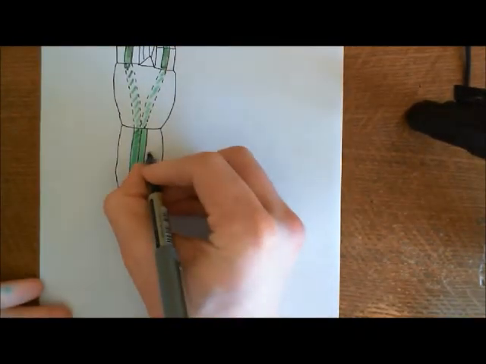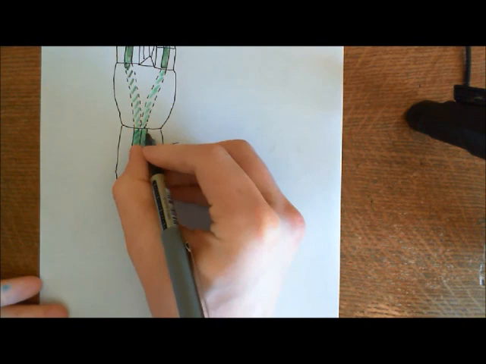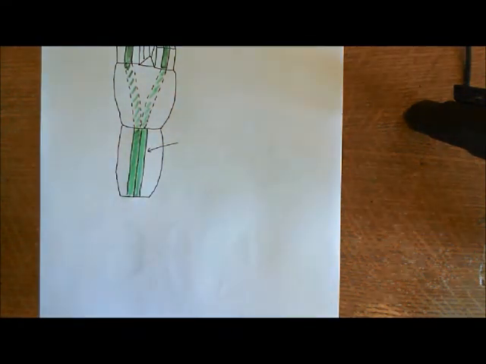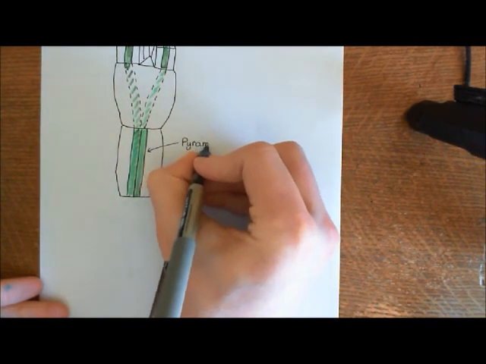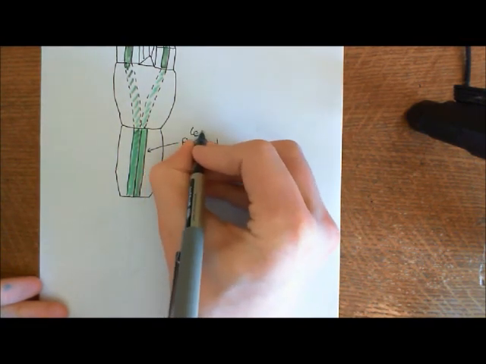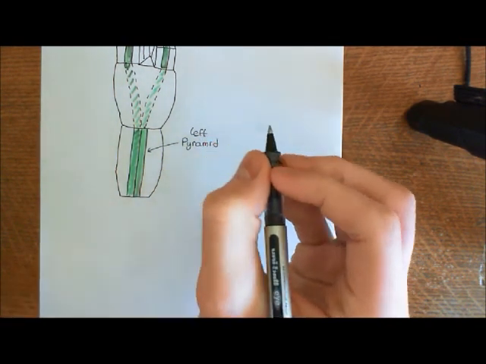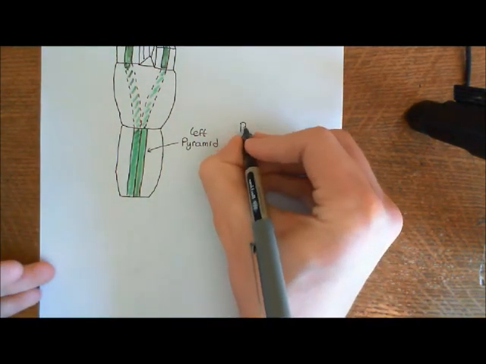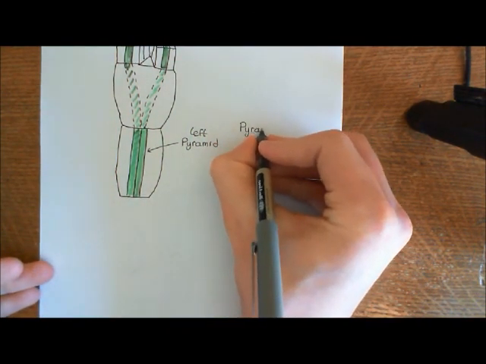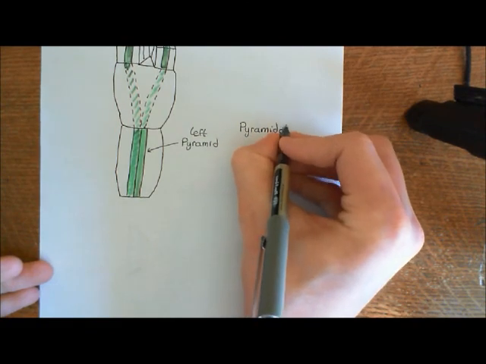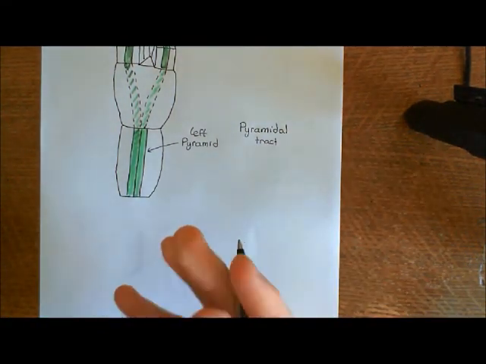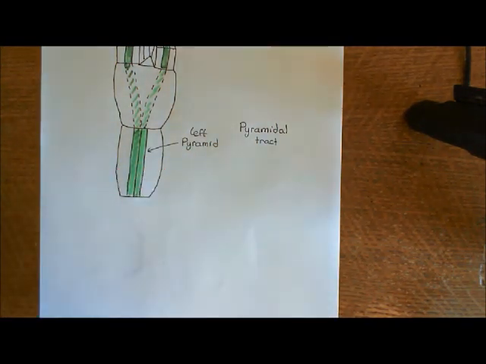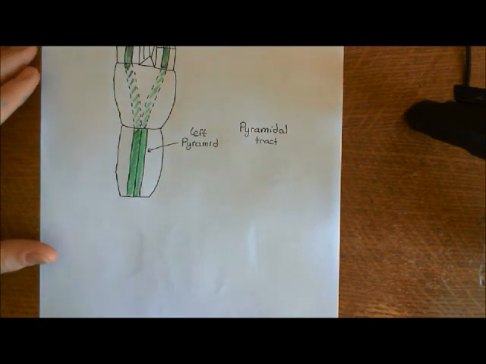Right. Now they have another name. These projections on the front of the medulla are also known as the pyramids. So you've got the left pyramid, which is the one that I've pointed to, and you've also got the right pyramid. It's for this reason that the corticospinal tract is sometimes also known as the pyramidal tract. Not only because you've got the pyramidal cells up in the cerebral cortex, but because of these pyramids that are the corticospinal tract running through the medulla.